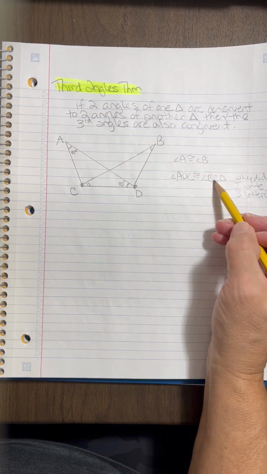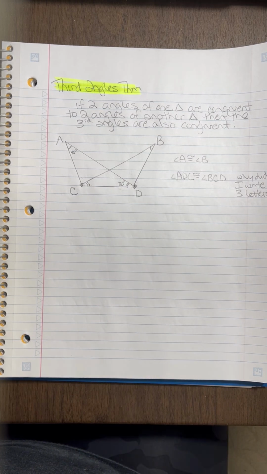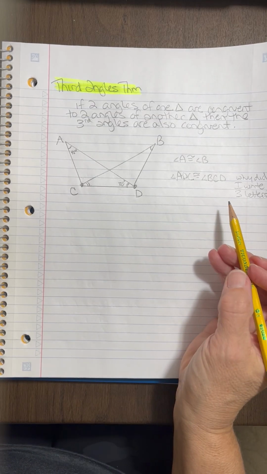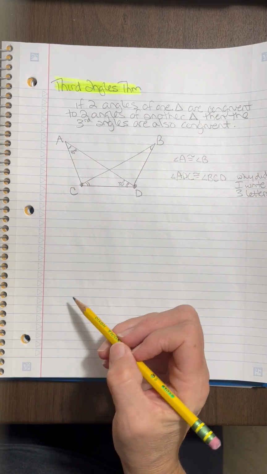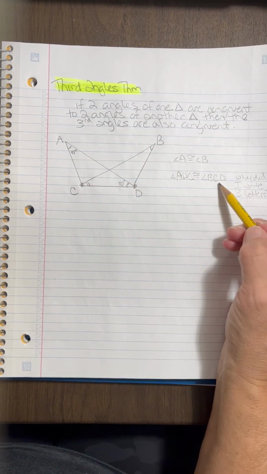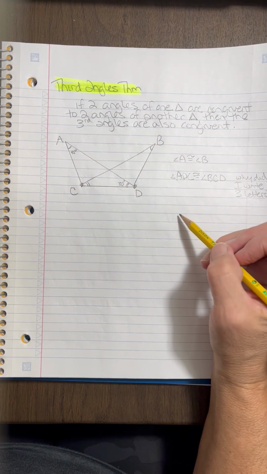BCD represents this angle right here. And notice that I put them in the right corresponding orders as well. Angle A and B correspond to each other. Angle D and C correspond to each other, right? Okay.